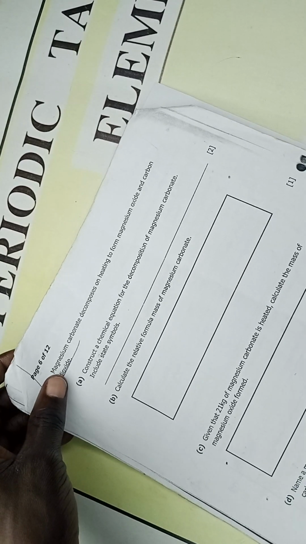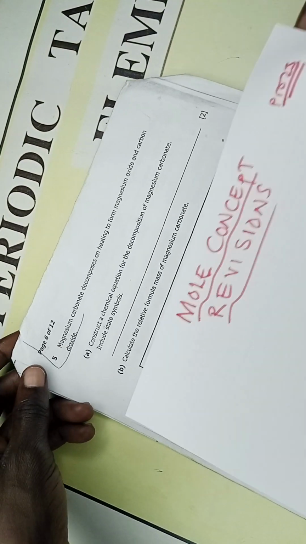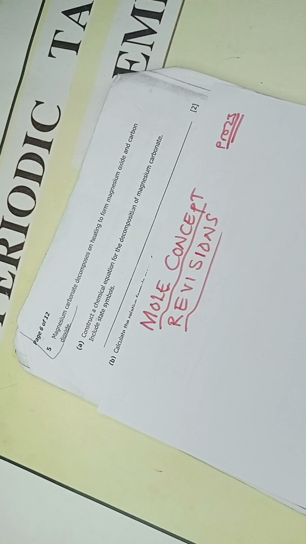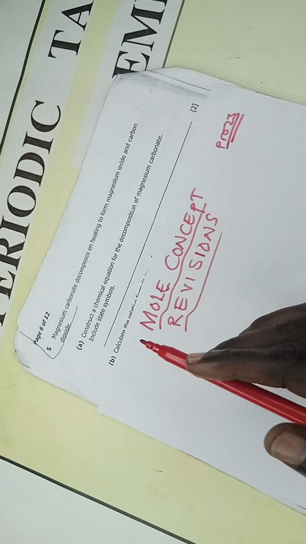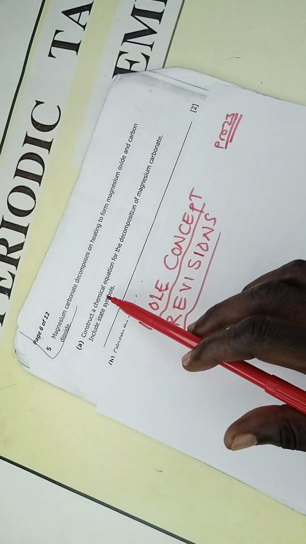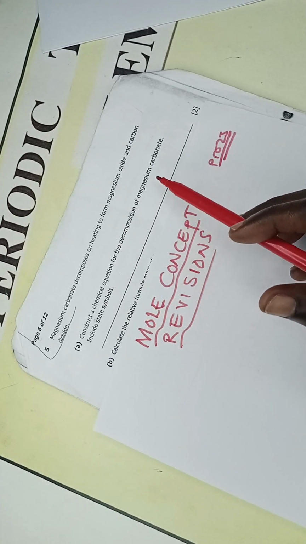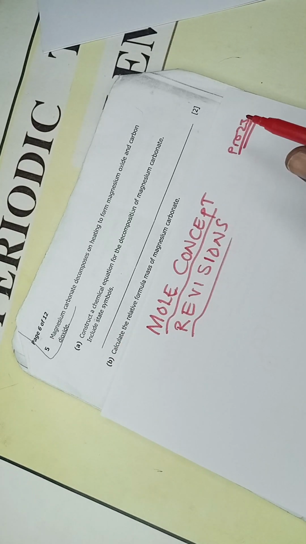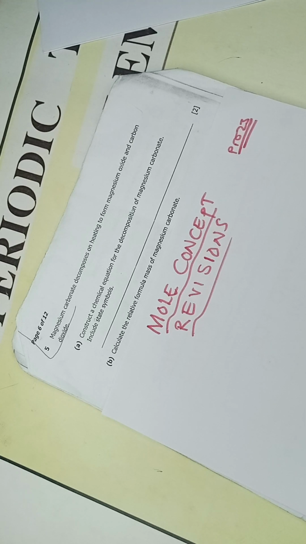The question says, magnesium carbonate decomposes on heating to form magnesium oxide and carbon dioxide. What it means in chemistry when they say to decompose is simply to break down from a larger compound into smaller compounds. Now the first question is saying construct a chemical equation for the decomposition of magnesium carbonate. Include state symbols. The question was carrying 2 marks. So we need to know the chemical formula for magnesium carbonate for us to write this equation.